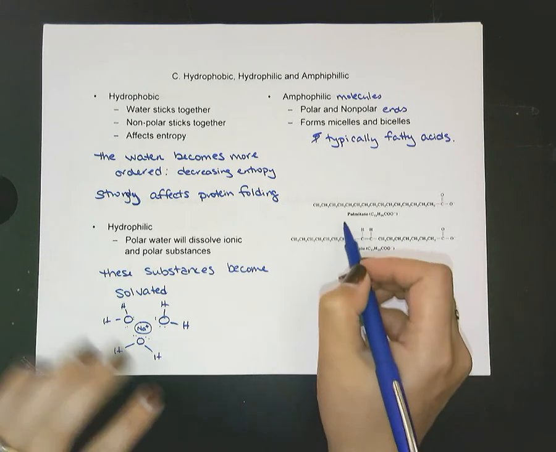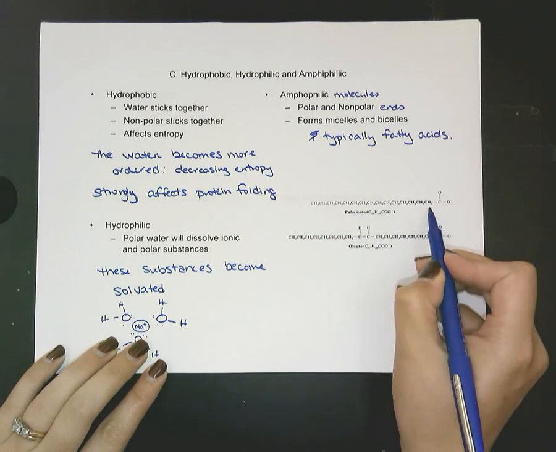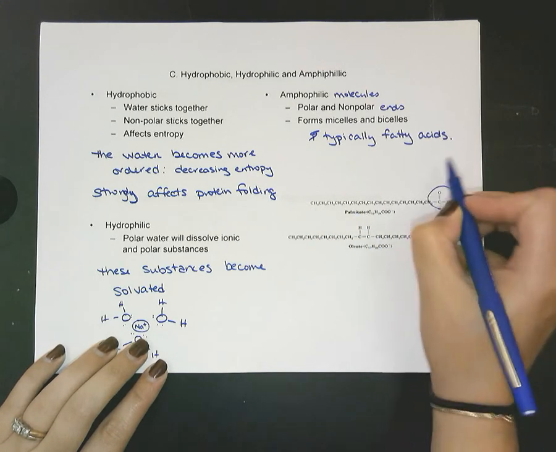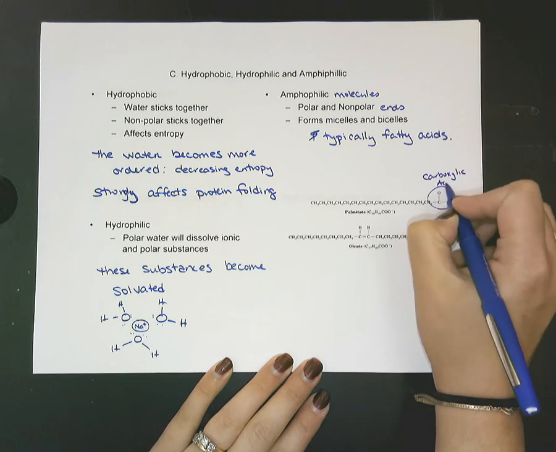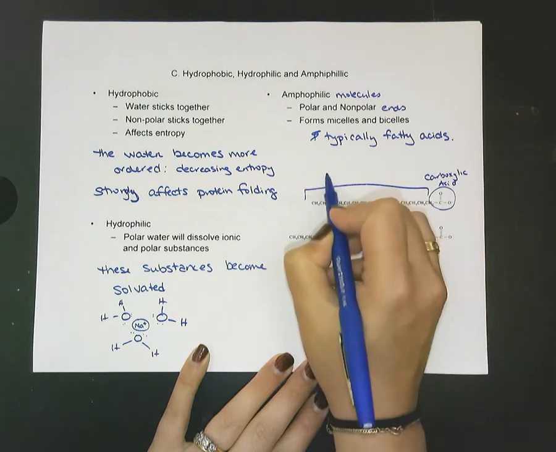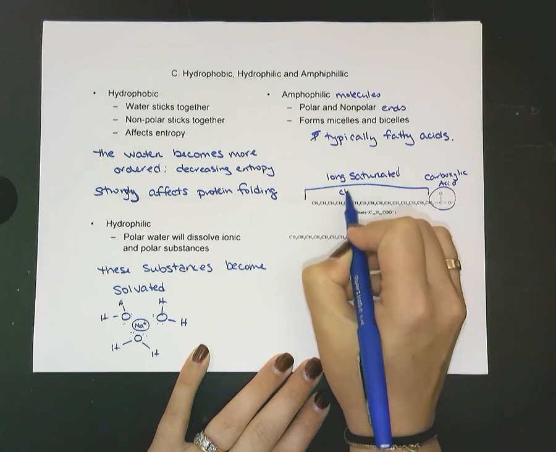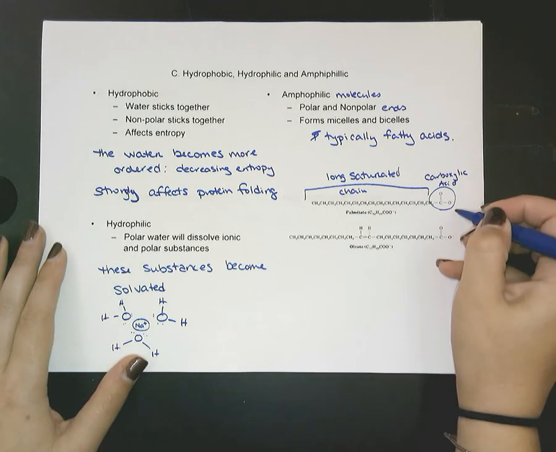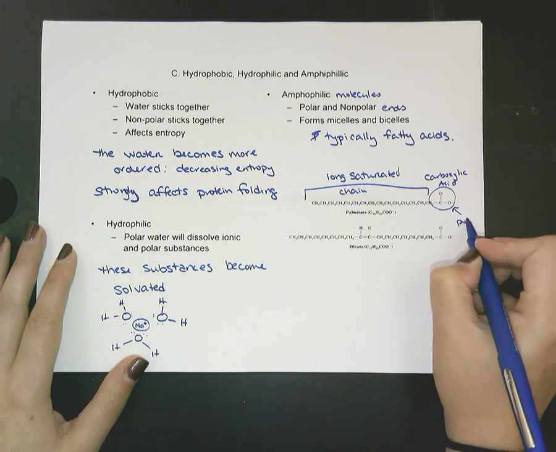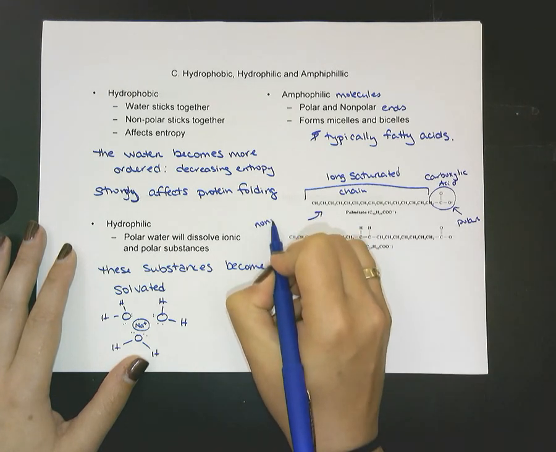And so here we have an example of a fatty acid, palmitate, which has a long chain of carbons, and then our carboxylic acid group. So we have a long saturated chain attached to a carboxylic acid group. So then we have this side, which is our polar end. And we got this end, which is our nonpolar.